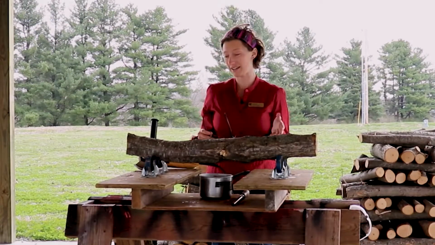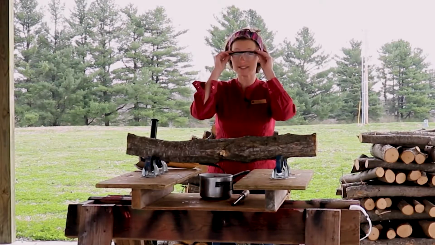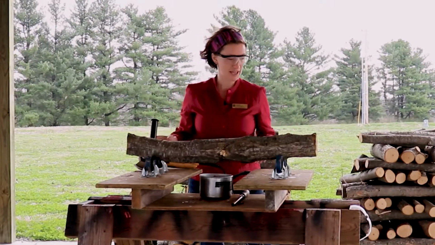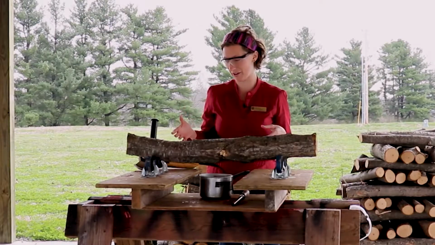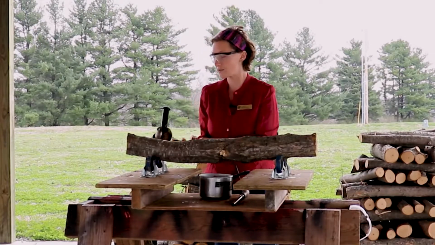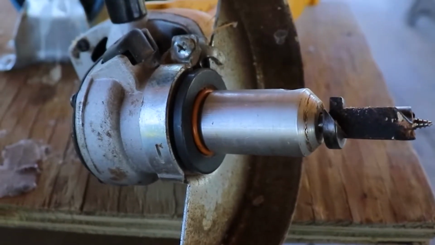To get started here, first we want to make sure we have the appropriate equipment. You'll want to make sure you have some safety equipment for using these power tools. And there are lots of different ways to do this, some more low-tech than others. The really efficient way that we're going to be doing it here is with an angle grinder that has an adapter specifically for mushroom log inoculation.